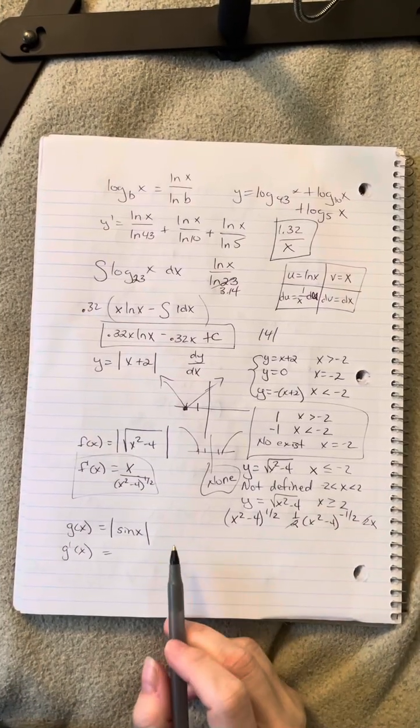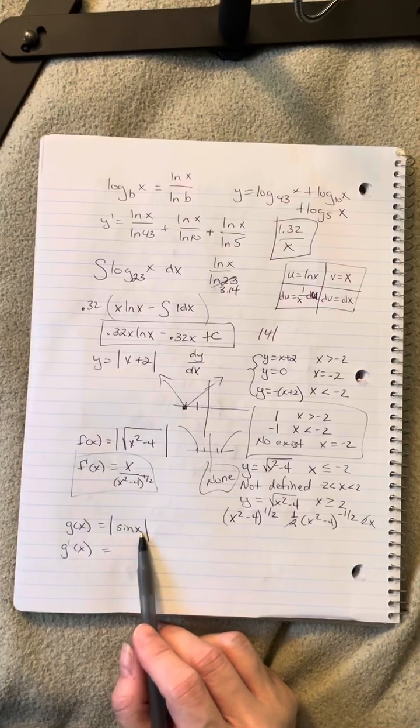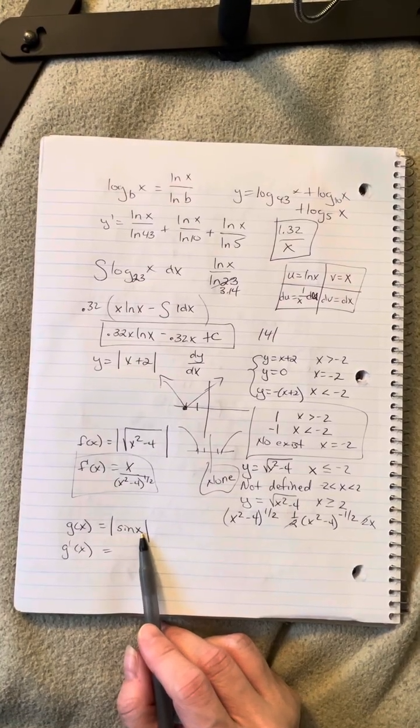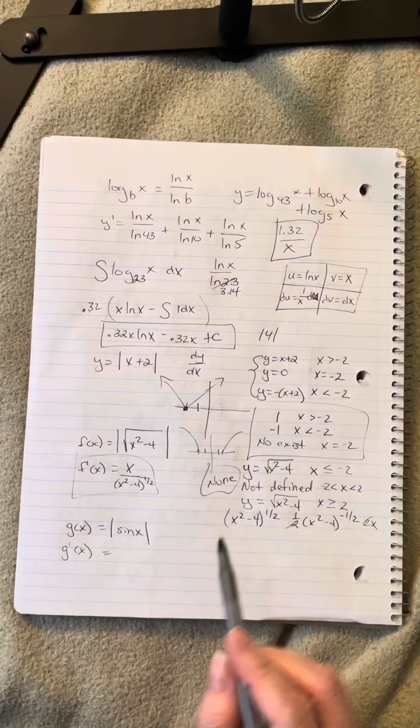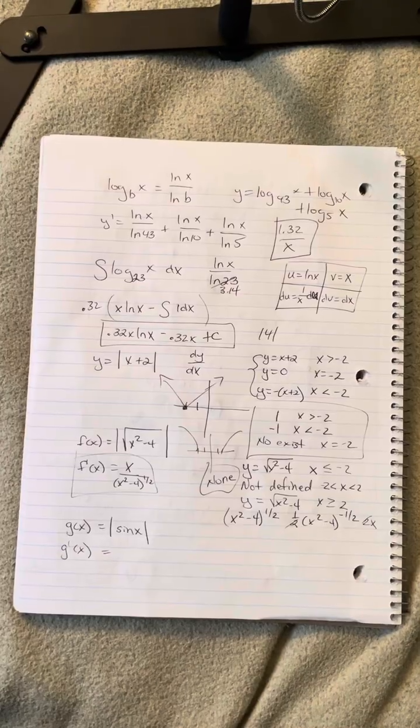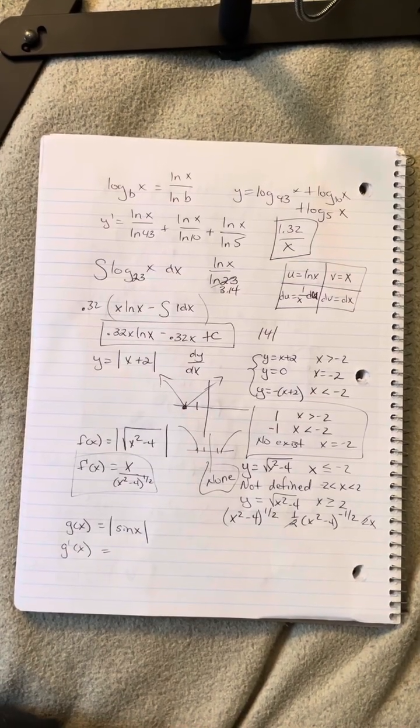To find my middle one, I am thinking my way through what happens when sine of x equals 0. And if you're picturing that, you know that your center is at 0, so it's not being defined there in the center.